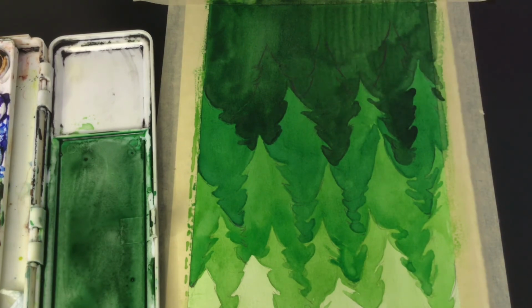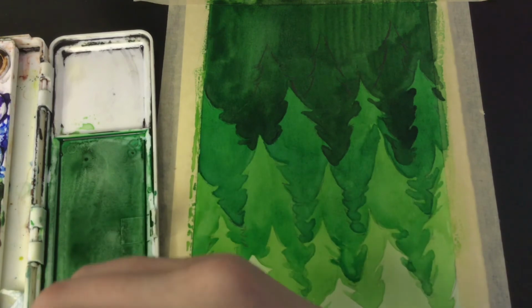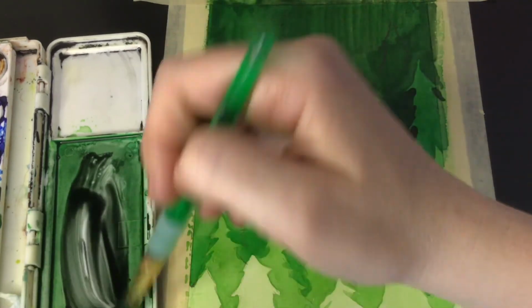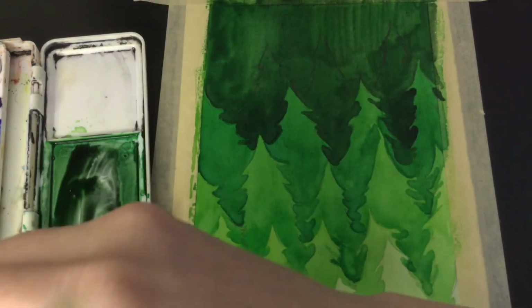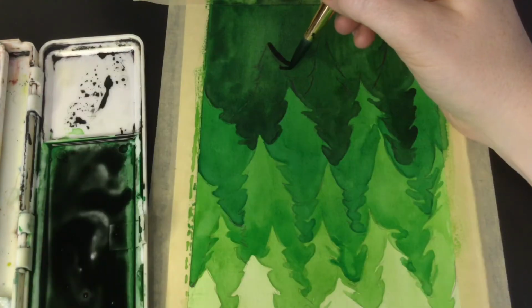Okay. And this time, I am probably just going to go in with straight up a lot more black than green. Just to really make sure I have that dark, dark, dark color.